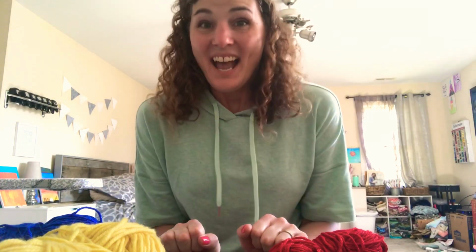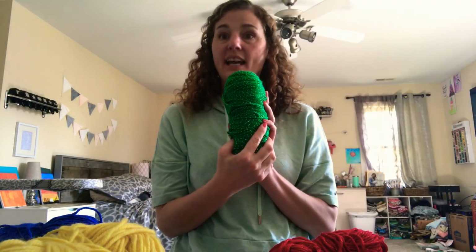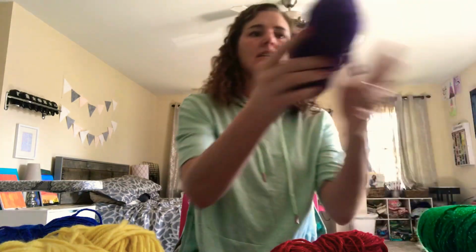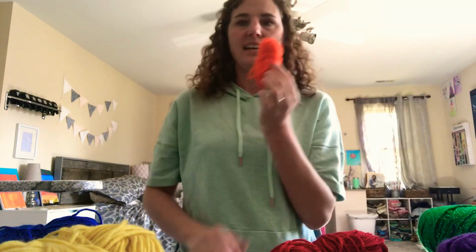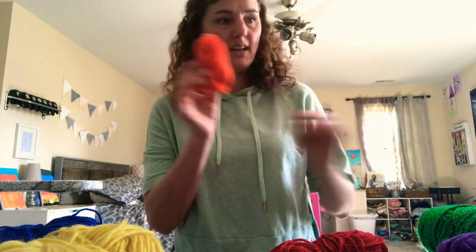Now, I also have the secondary colors of yarn because I have a lot of yarn. Green, verde. Morado, which is purple, purple morado. And this is one of my favorites to say in Spanish. Orange, which is anaranjado.